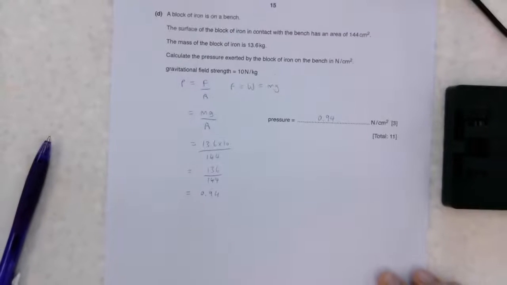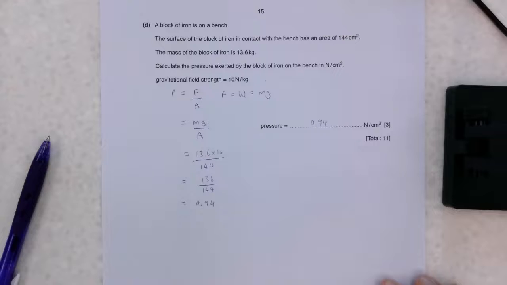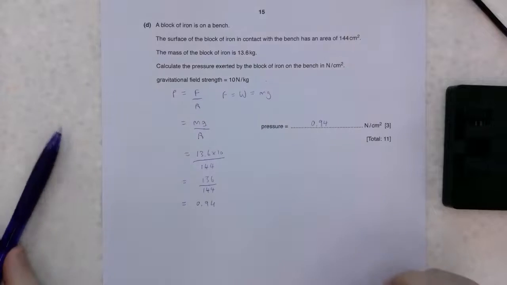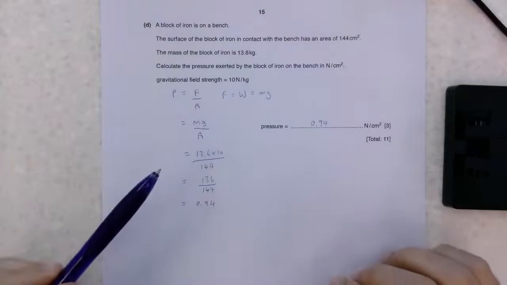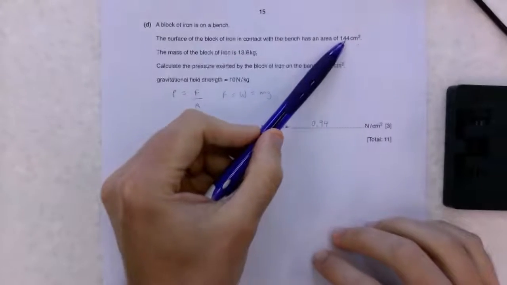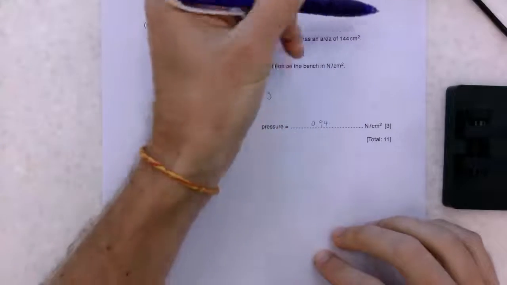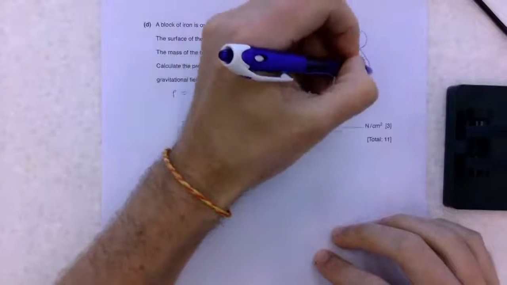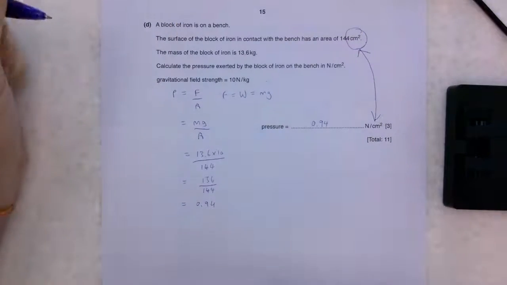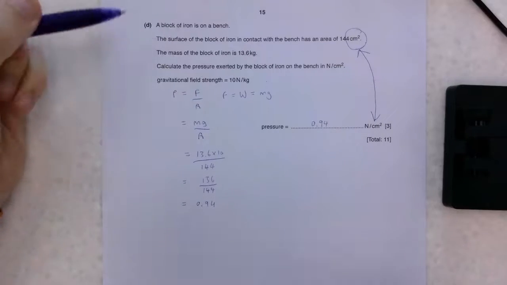Last one, 6D. It's another calculation question, and again, another question which has 3 marks. We have a block of iron which is on a bench. The surface of the block is 144 centimeters squared. Just take a second to pay attention to those units. They're a bit awkward, but they're the same as in the question, so you probably won't have to change anything.